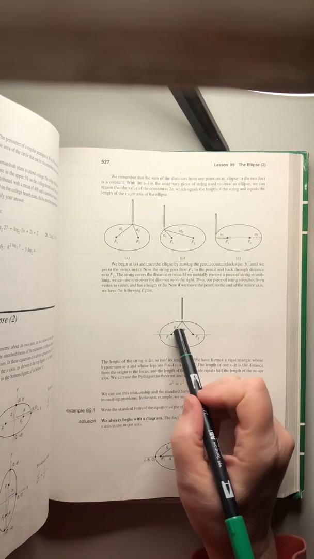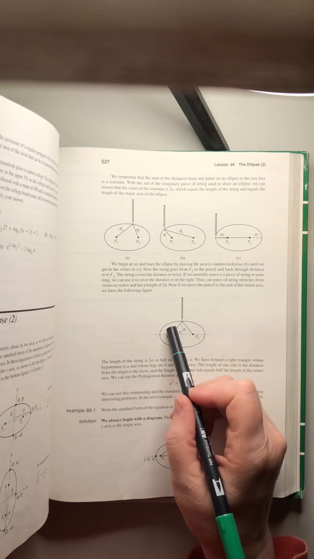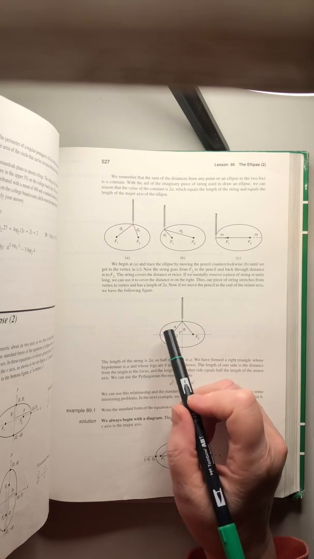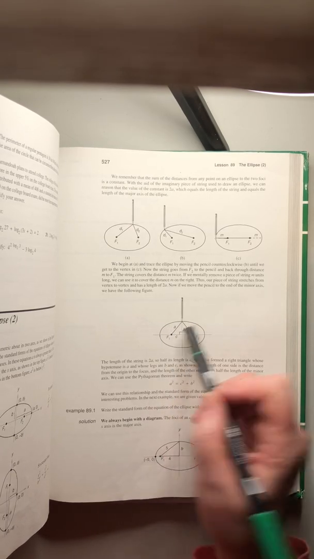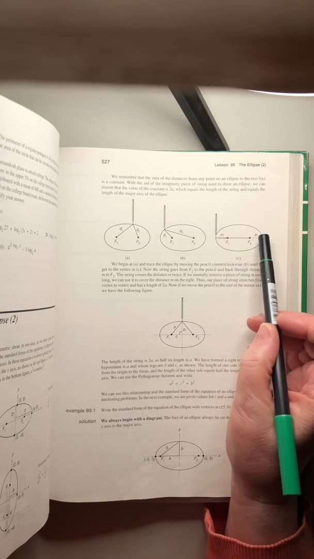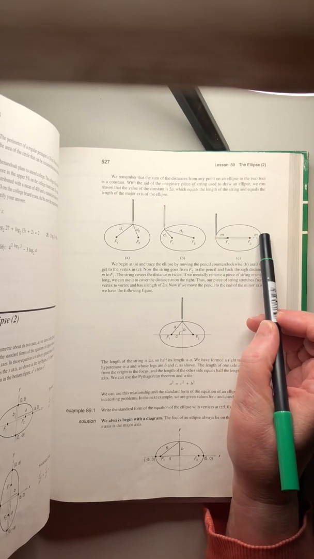That tells us that at this point, they're exactly equal to half the major axis, because we determined that the string is equal to the full major axis.